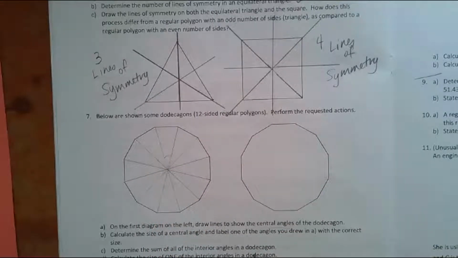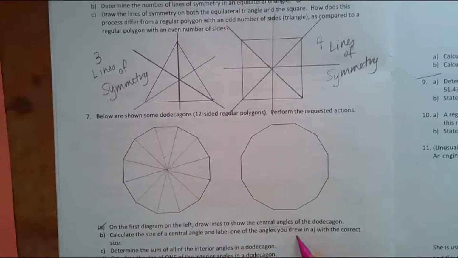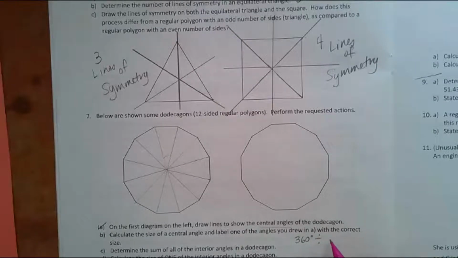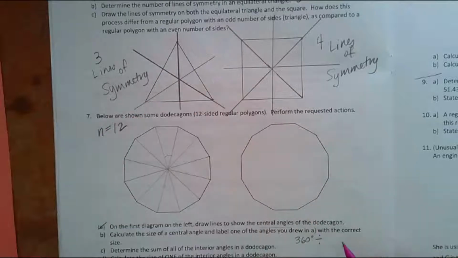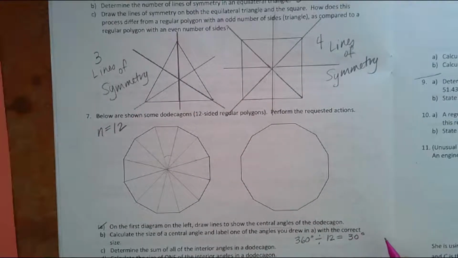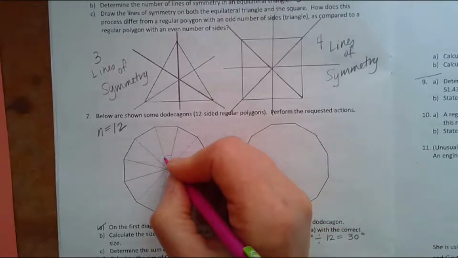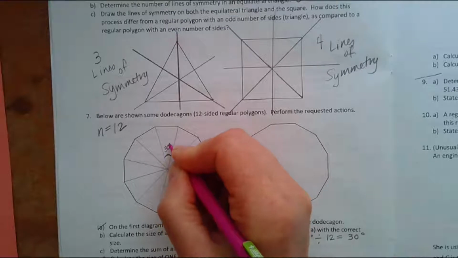Calculate the size of the central angle and label one of them. I've done A. Let's do B now. Remember what that is? It's just 360 divided by n. I should write down like I usually do: n is 12. So that should be 30 degrees, right? I'm just labeling one of my central angles, 30 degrees.